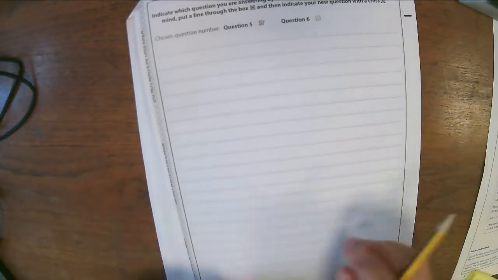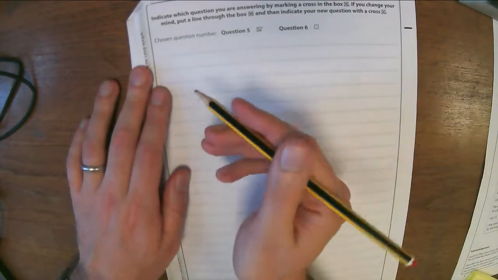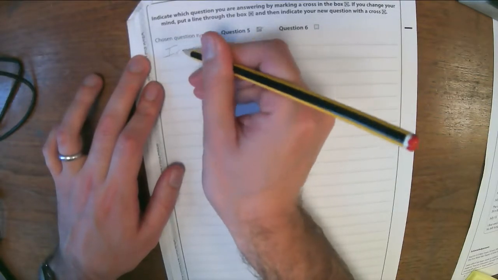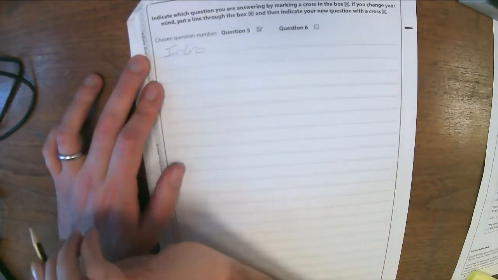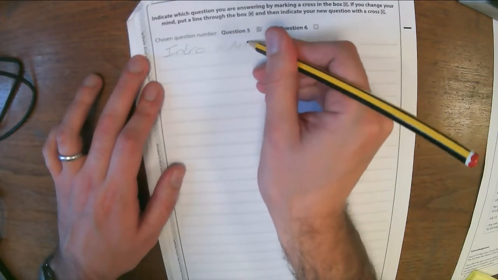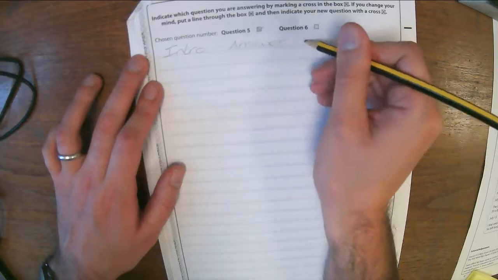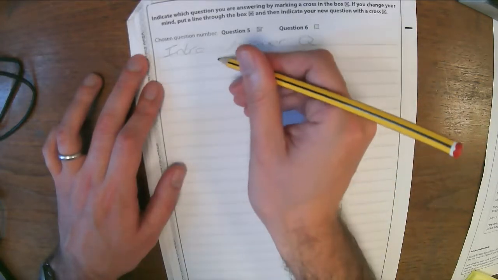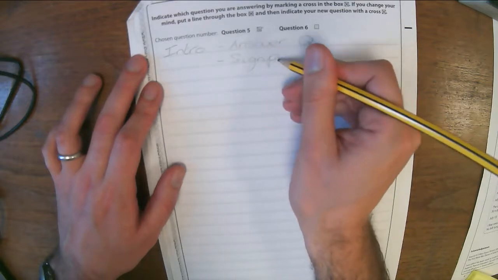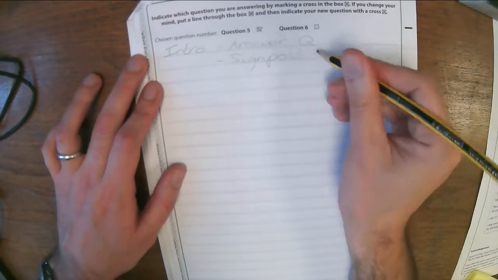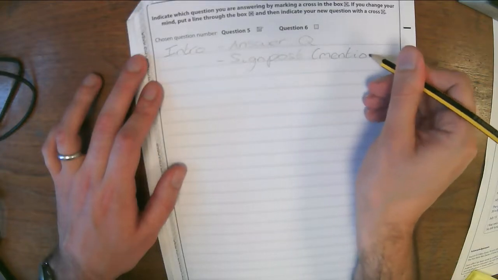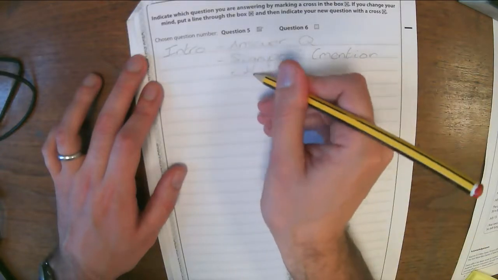So, what you are looking for in terms of structure with this one is an intro. And that intro should answer the question and signpost. What do I mean by signpost? I mean mention what you will write about.